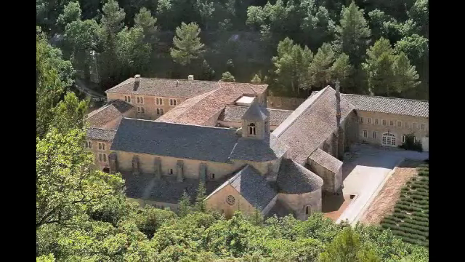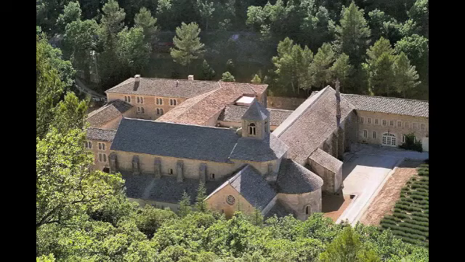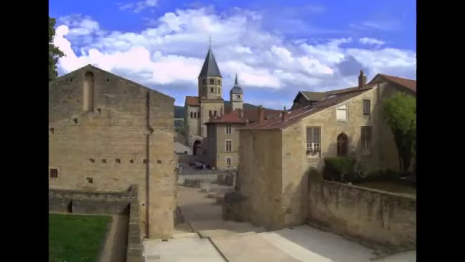Wherever monasticism spread, so did Romanesque architecture. Here is the Abbey of Sonnaz in France. The huge abbey at Cluny in France was particularly influential. Unfortunately, only a very small part of it remains, which can be seen in the centre of this picture.